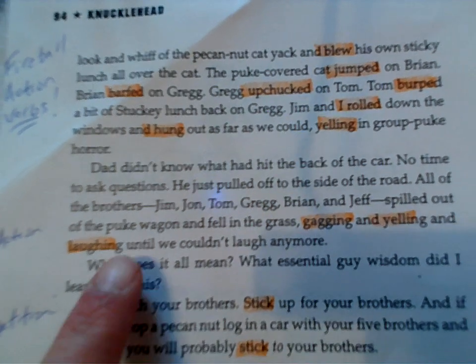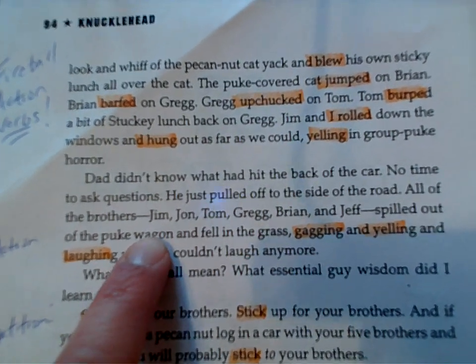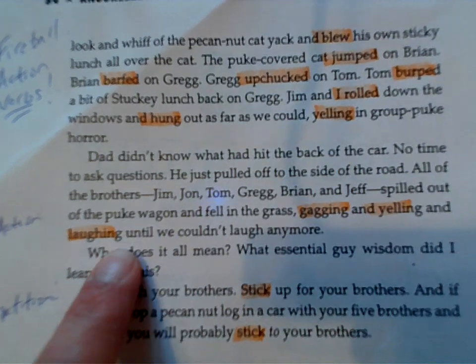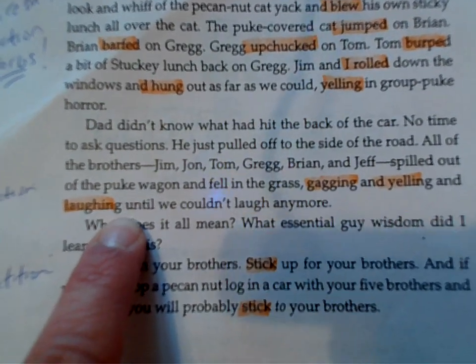Jim, John, Tom, Greg, Brian, and Jeff, we spilled out of the puke wagon, fell into the grass, gagging, yelling, and laughing until we couldn't laugh anymore.